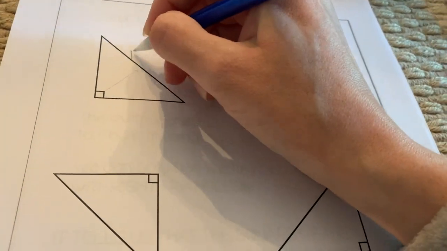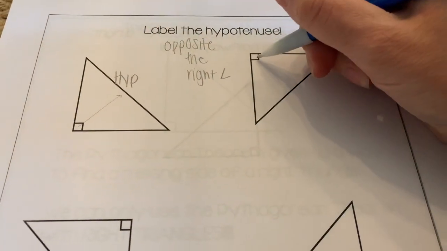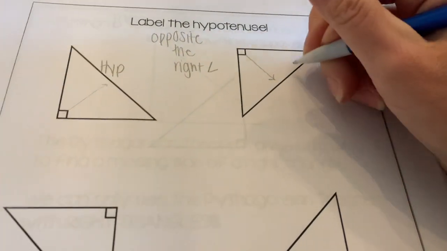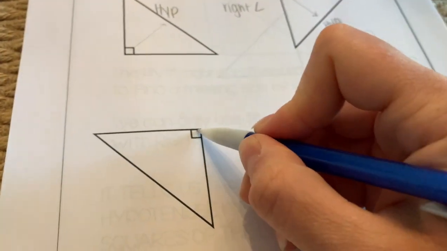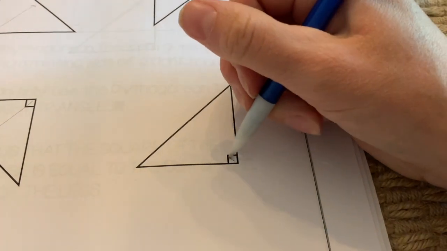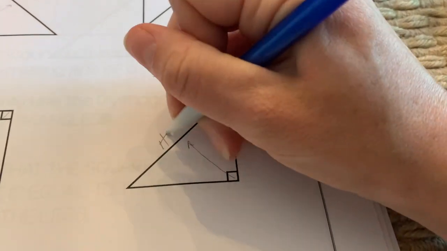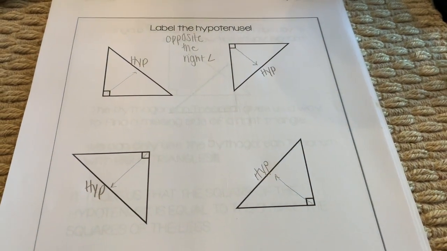So this is your hypotenuse. We're just going to do HYP. Here's my right angle, opposite, this is my hypotenuse. Here's my right angle, go opposite, and this would be my hypotenuse. And again, here's my right angle, go opposite, and this is my hypotenuse. That's how you decide where the hypotenuse is.